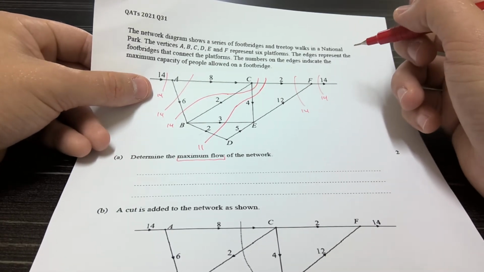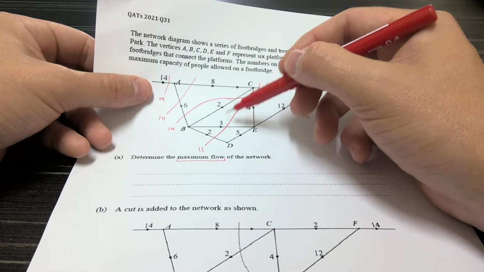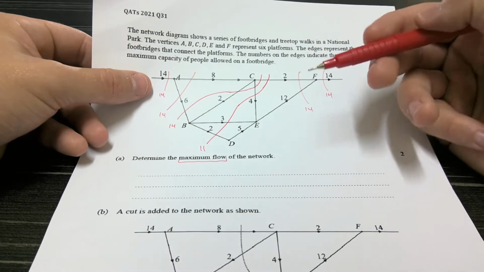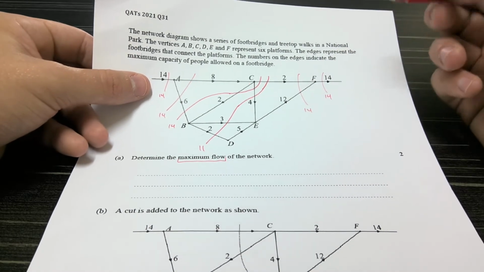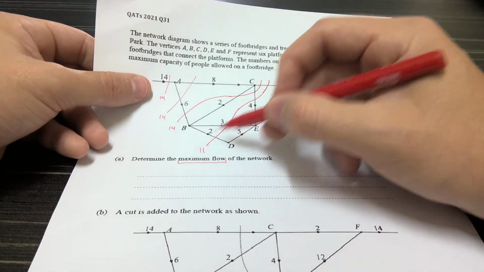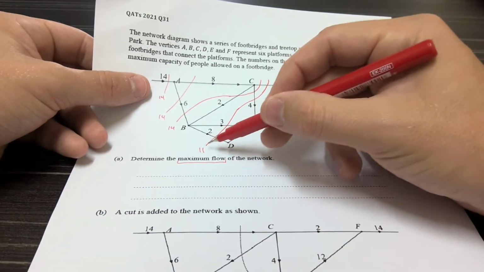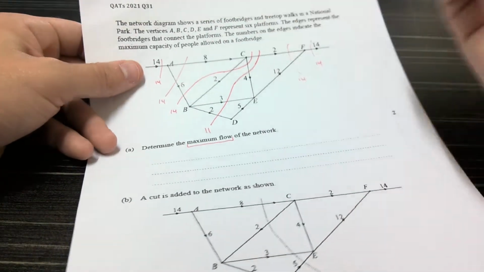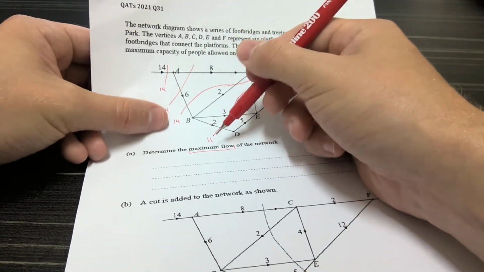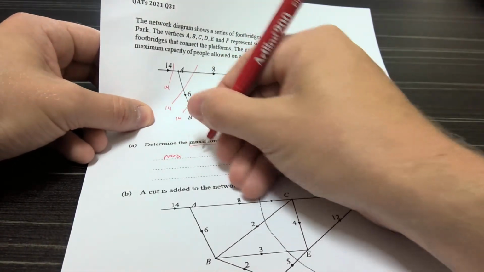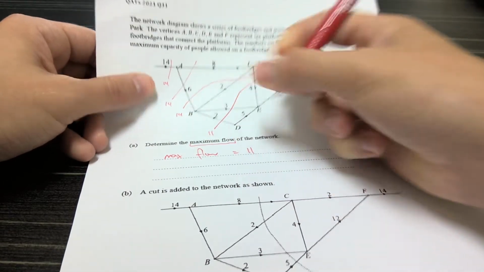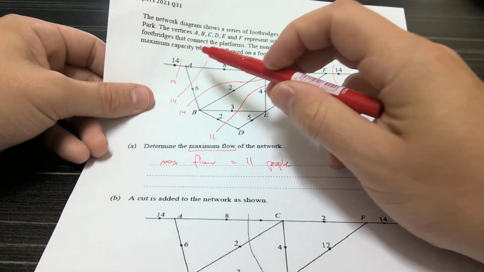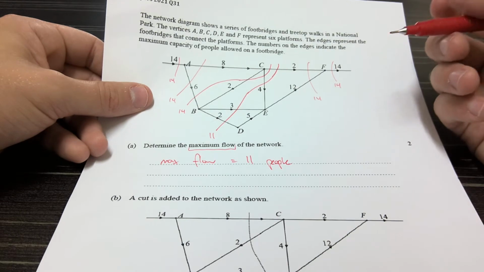We could try 8 plus 2 plus 3 plus 2, but again, that's going to be too large. And the whole process, even though it is kind of guess and check, you can make educated guesses by looking at the capacities of each edge, and then making a good judgment of where you should go. After you do a few more cuts, you'll find that 11 is the smallest you could possibly get. So therefore, the maximum flow equals 11 people. You might as well answer in the context of the question. The numbers on the edges indicate the capacity of people, so the maximum flow is 11 people.